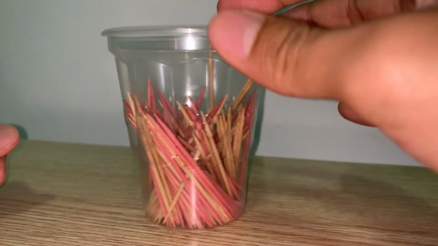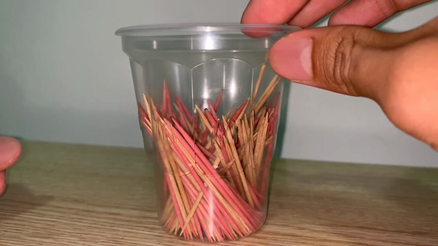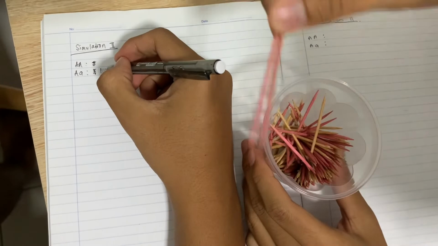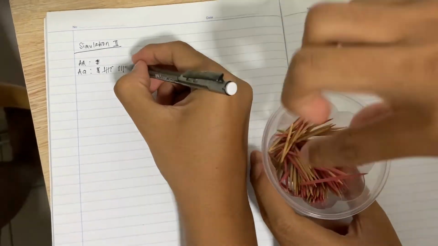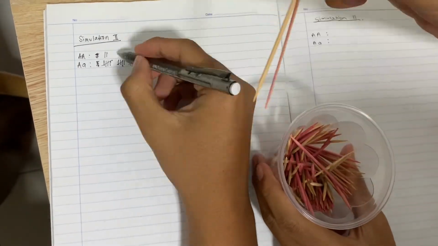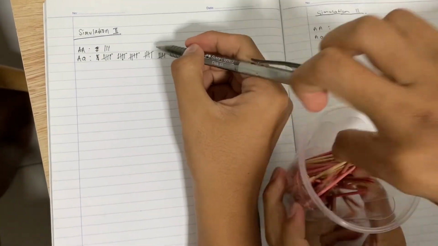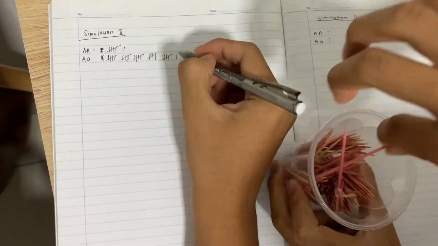And next we will be conducting the simulation. So this is the simulation for generation 1. We will choose the toothpick 60 times, and if we get the recessive allele, we will put it back into the same container.